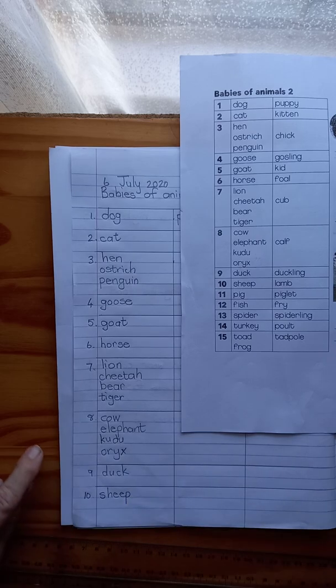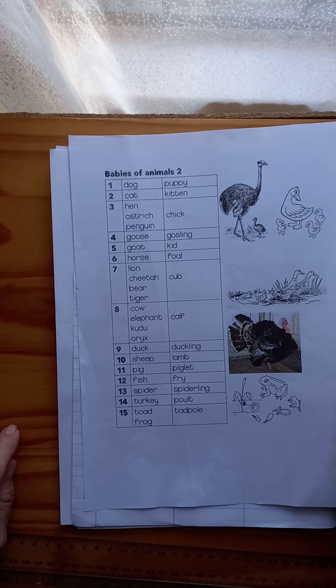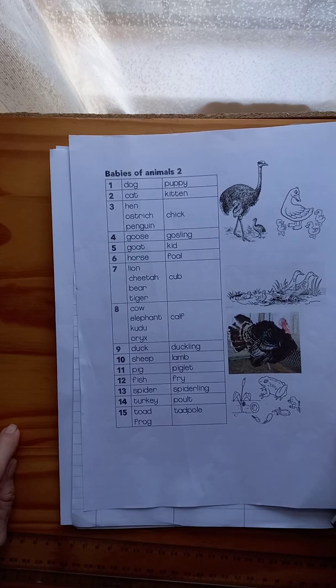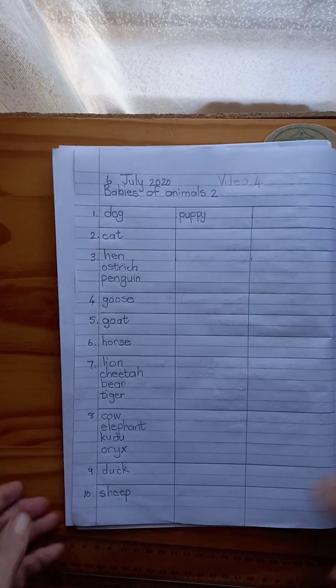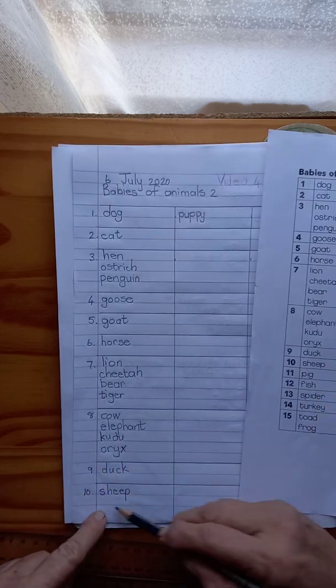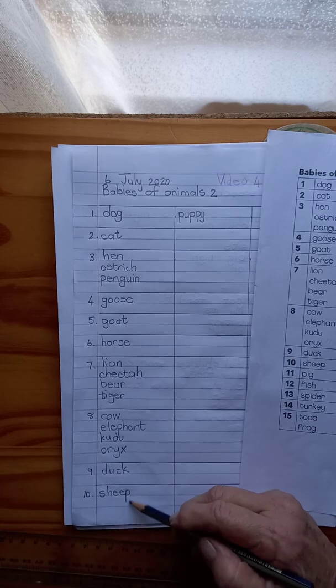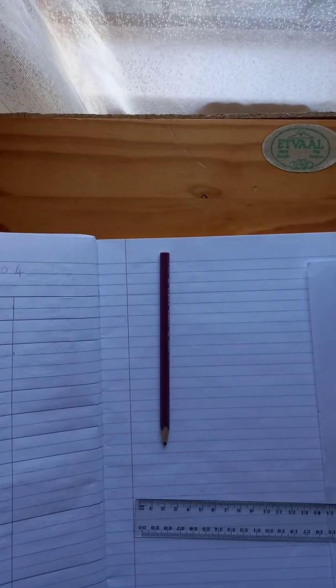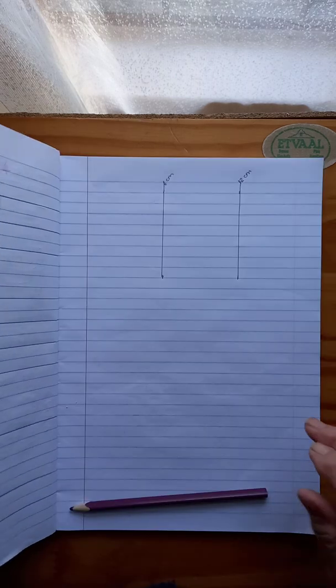You also get lambs, springbuck and impalas and so on. They also have lambs. So sheep is only 1 word, and you don't have to rule off because that's the last space. On the next page, you also number again. I'll do that quickly. I'm going to press the pause, and I'm going to do that because you should know by now how to make the lines. So we stopped at number 10, which was sheep.